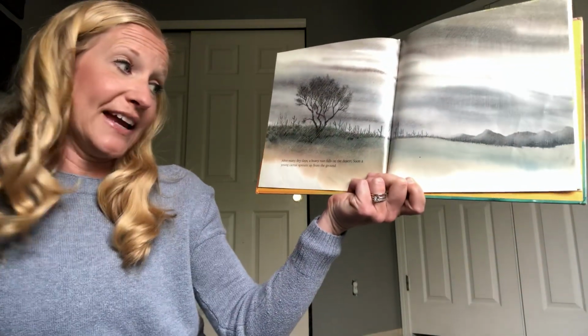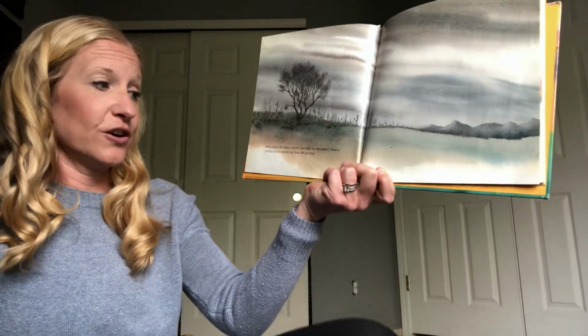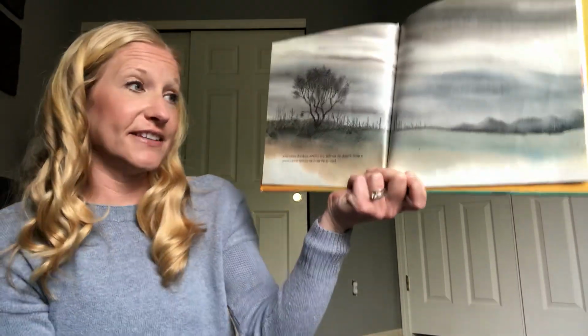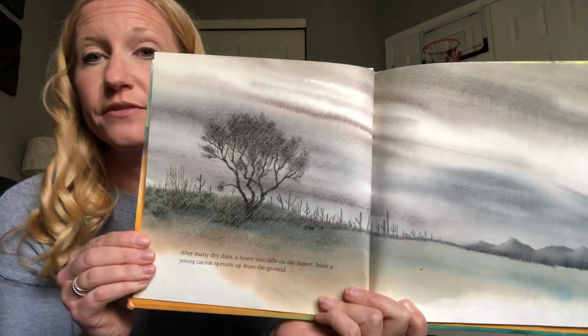After many dry days, a heavy rain falls on the desert. Soon, a young cactus sprouts up from the ground.